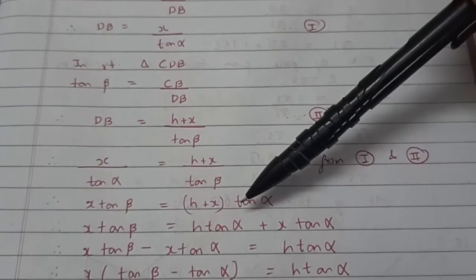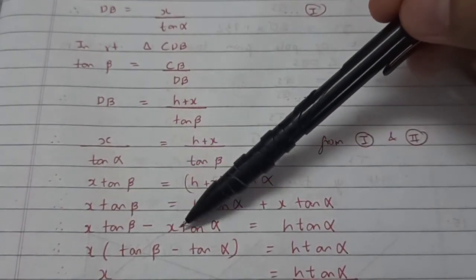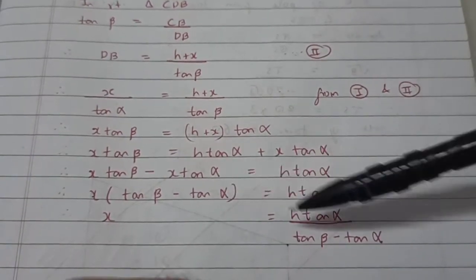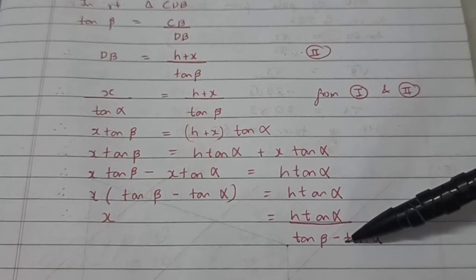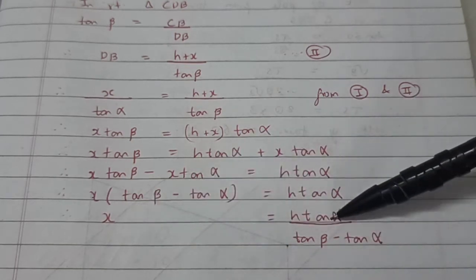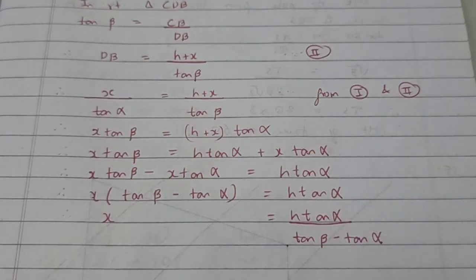You cross multiply, open the brackets, get the like terms together, that is x and x, remove x common. And I want x alone, so this goes in the denominator. This is the required expression, because they wanted us to find the height of the tower, that is x, in terms of tan alpha and tan beta as per the question.